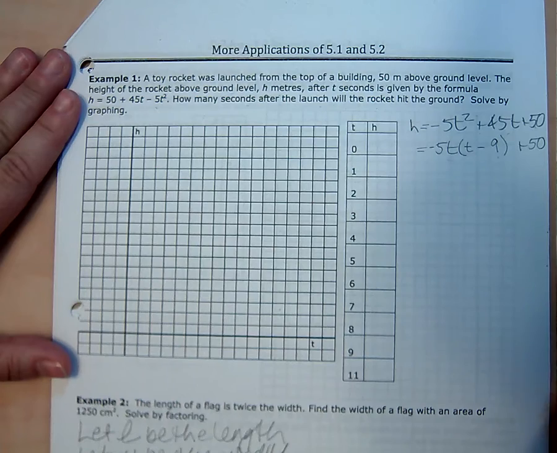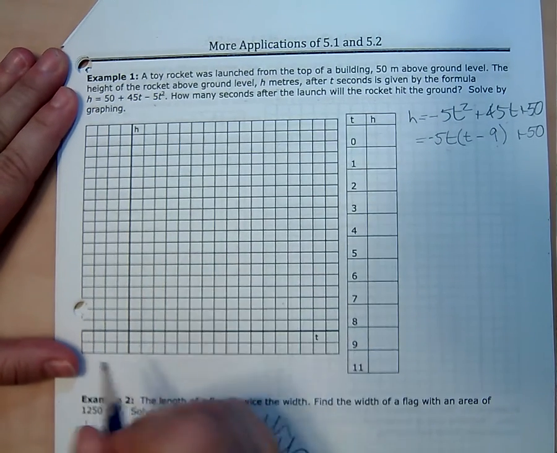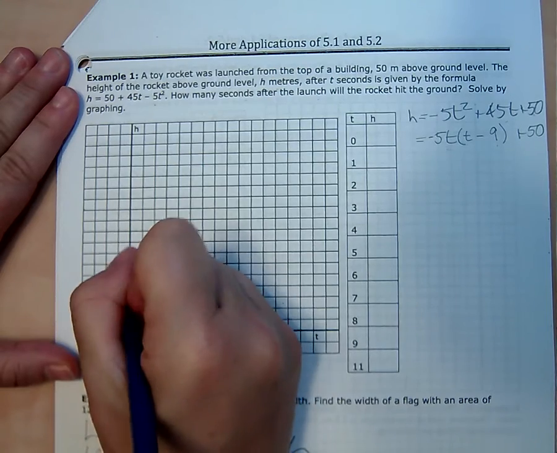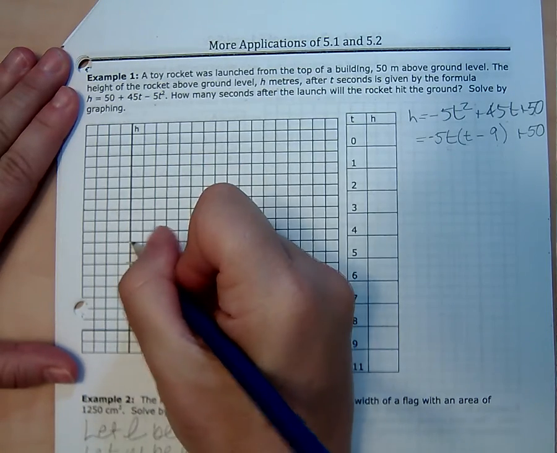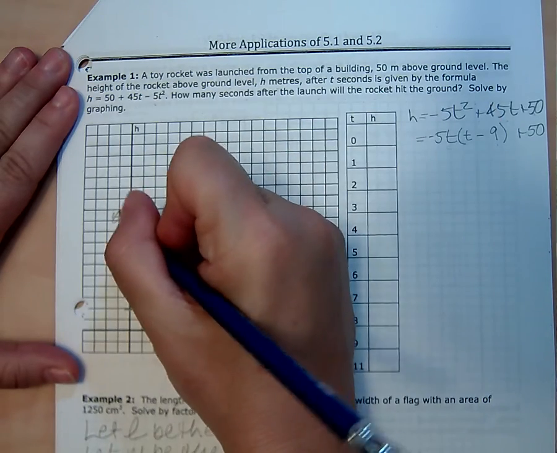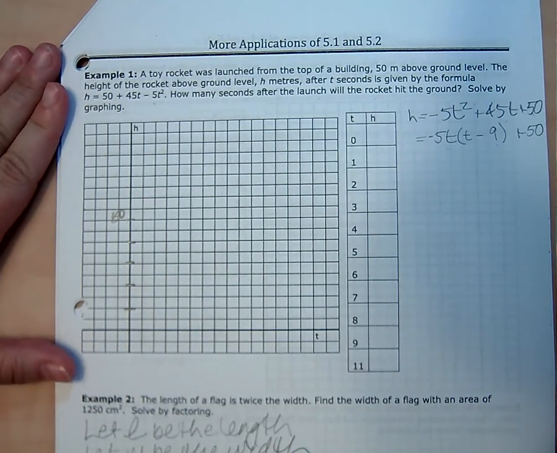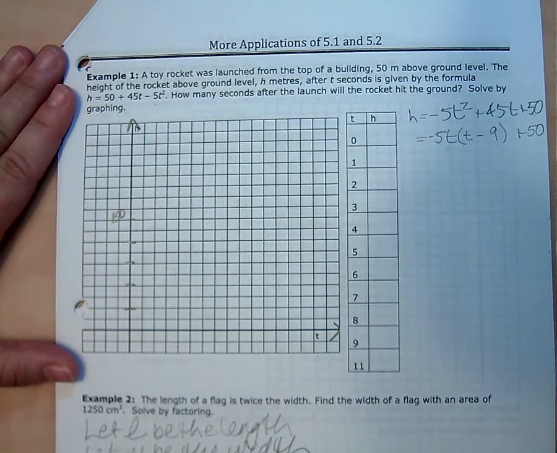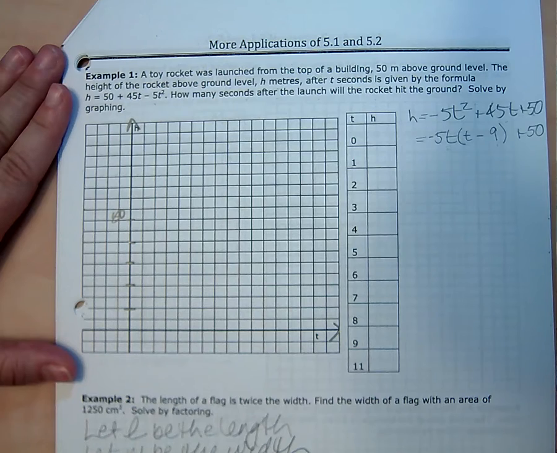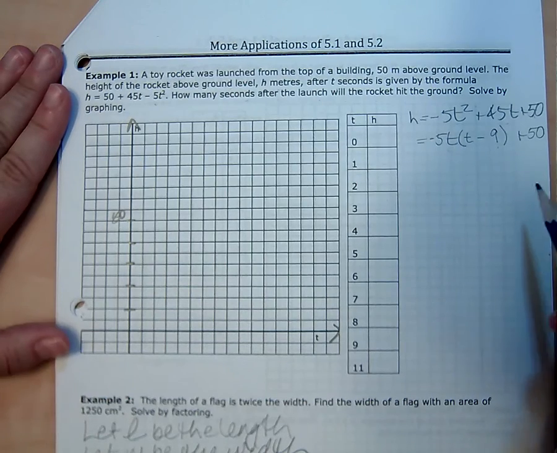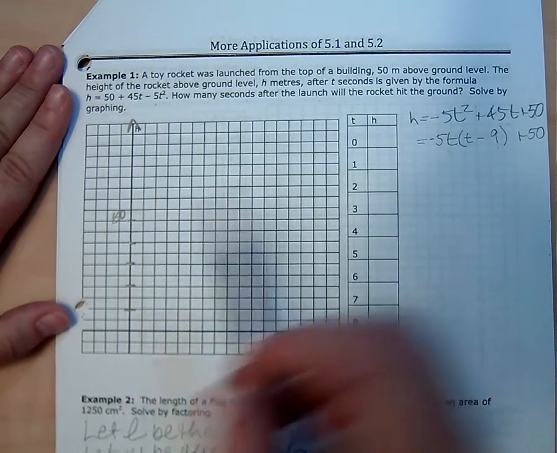First, let's look at this scenario. So we have here, let's say 10, 20, 30, 40, 50. Okay, so that's meters. H is in meters and t is in seconds. We've got our arrows on our axes. And then we're going to see exactly where we are at 50.